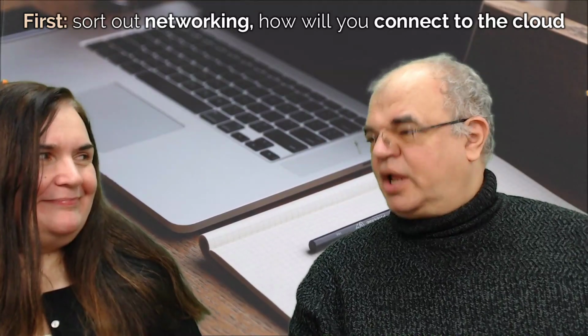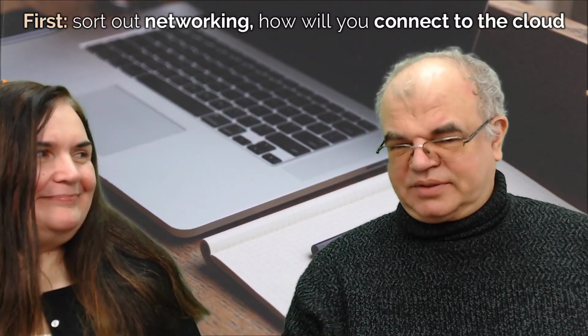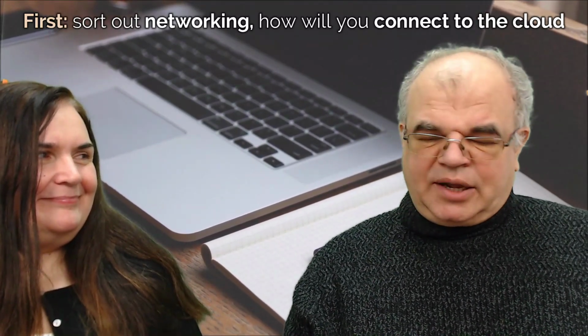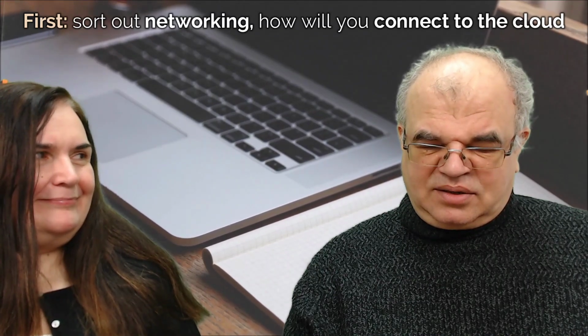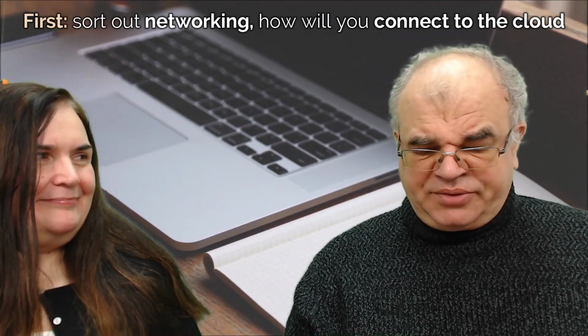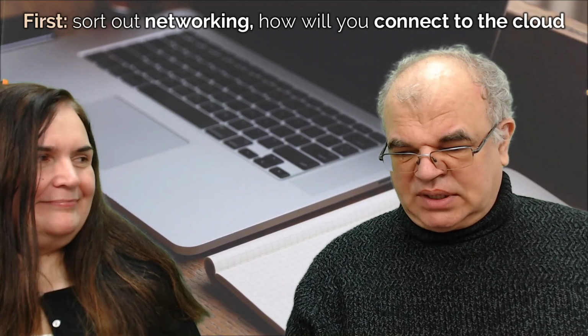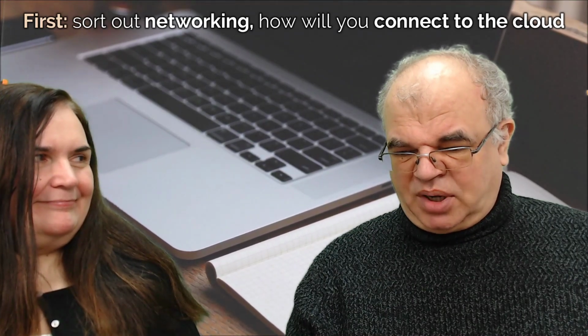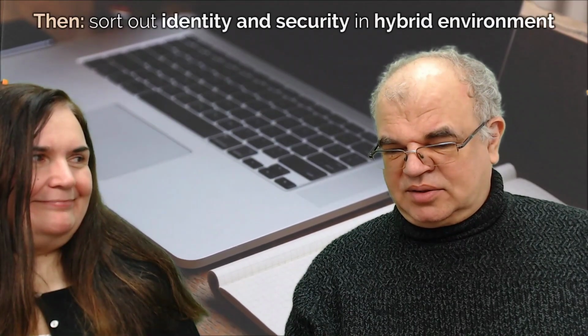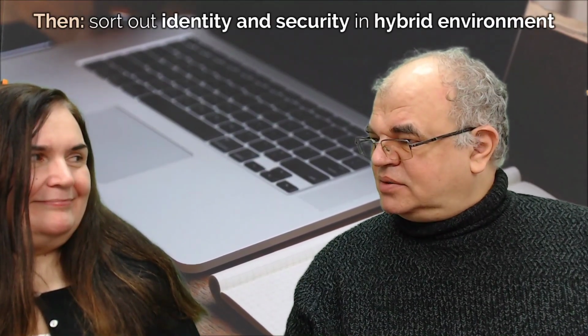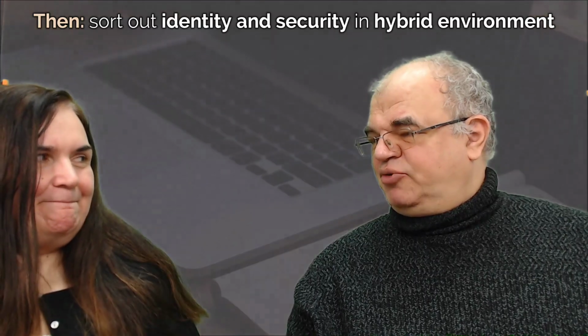Basically, first you have to sort out networking, how you will connect to the public cloud. That is always the first step. After that, one of the things that will pop up is how you will do identity and security in a hybrid environment.